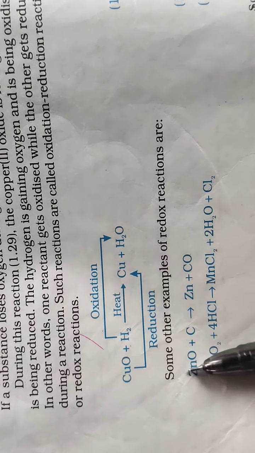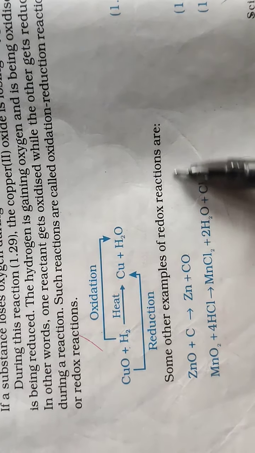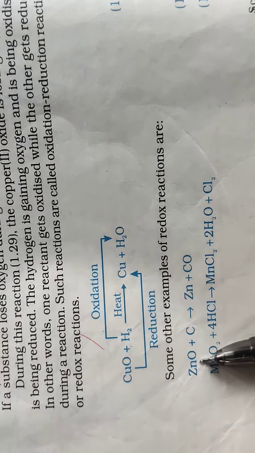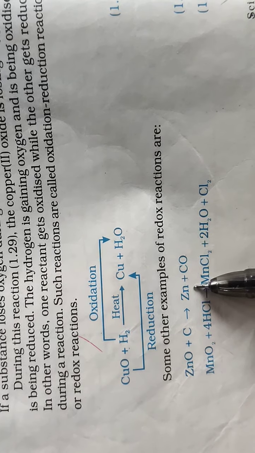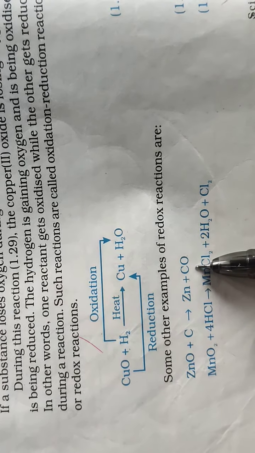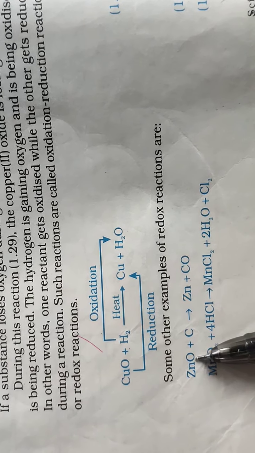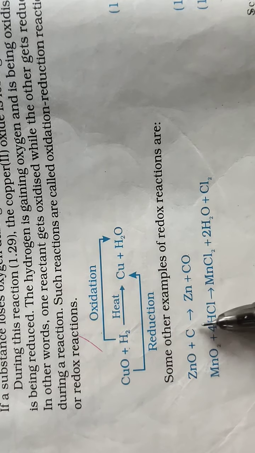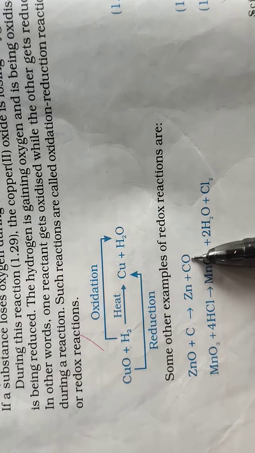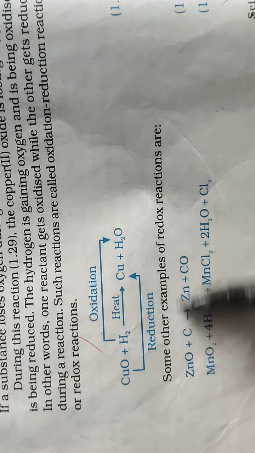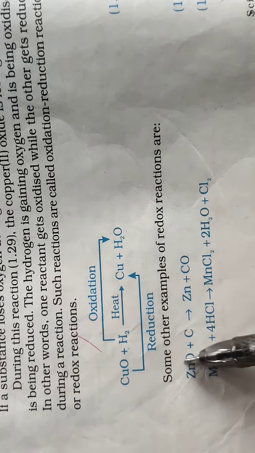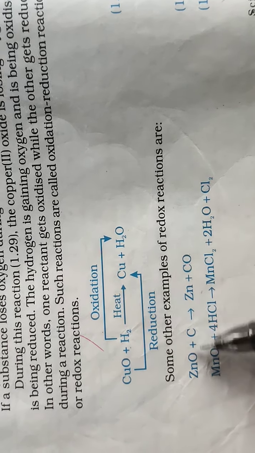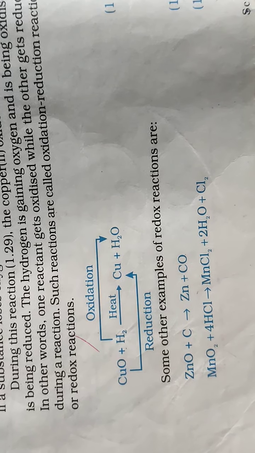Next, see the other examples. Some other examples of redox reactions are zinc oxide plus carbon. Here it is zinc oxide, but in the product it is zinc. Here it is carbon, but in the product it is carbon monoxide. So zinc oxide is reduced to form zinc by losing oxygen, and carbon forms carbon monoxide by getting oxygen. That is why zinc oxide is reduced and carbon is oxidized.